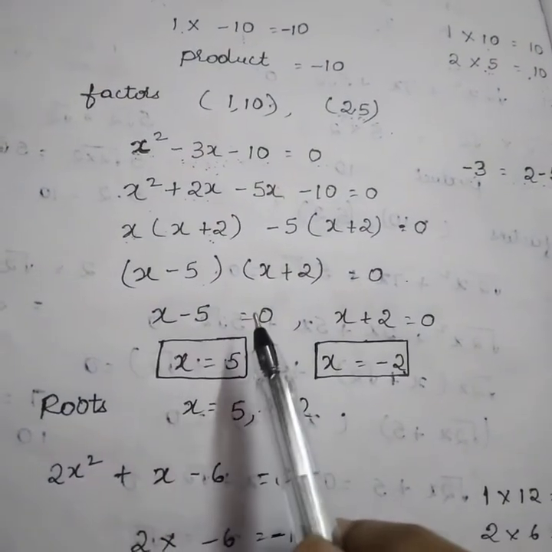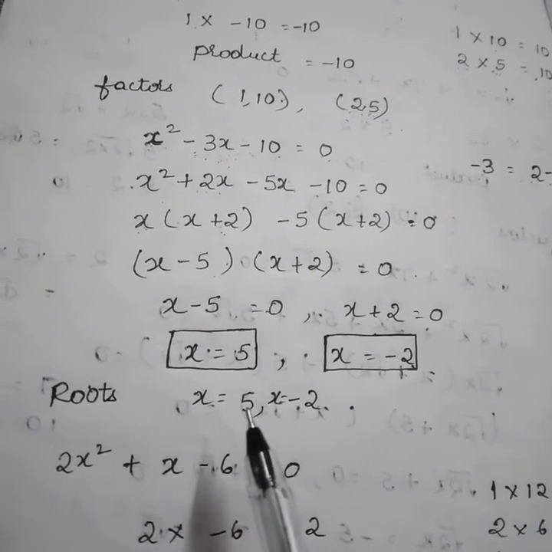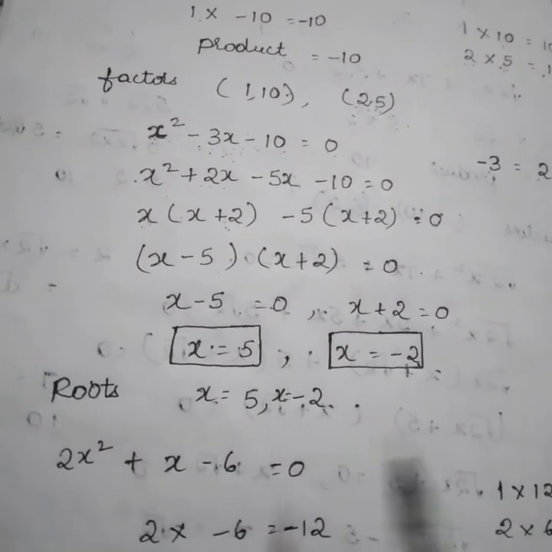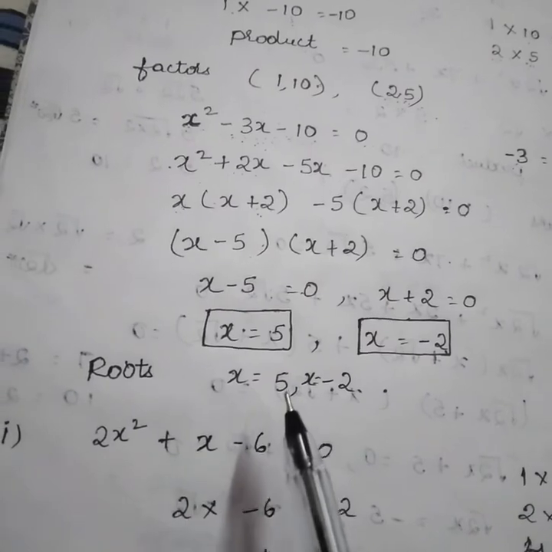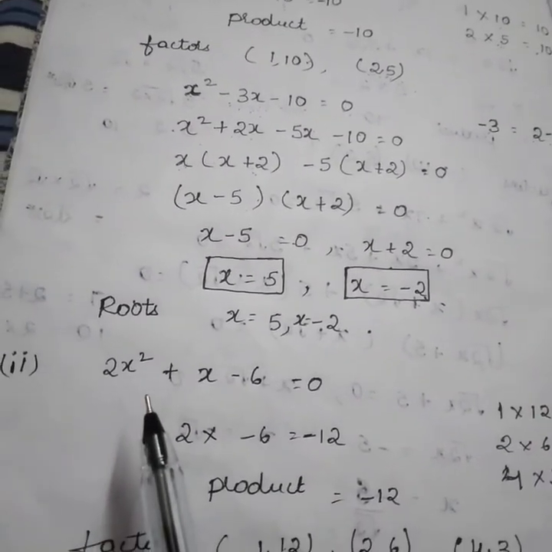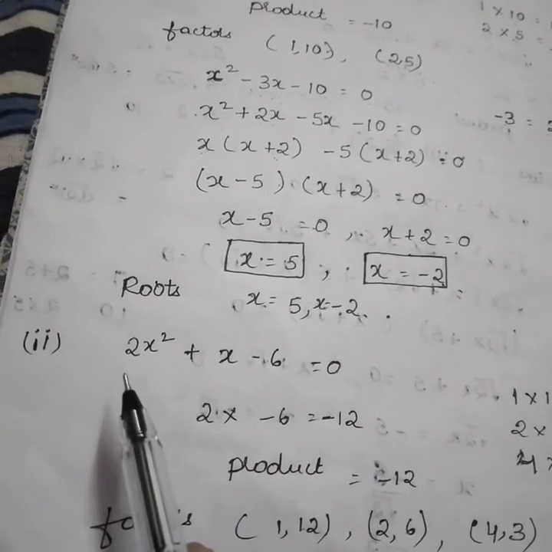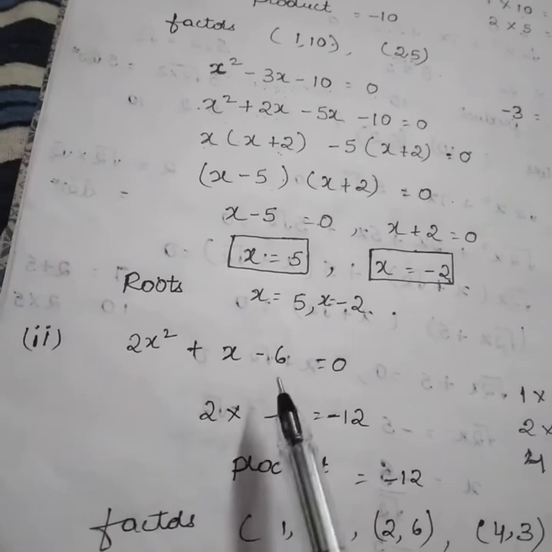x minus 5 is equals to 0. x plus 2 is equals to 0. x is equals to 5. x is equals to minus 2. Here roots are 5 comma minus 2. Question number 2. 2x square plus x minus 6 is equals to 0. Multiply coefficient of x square with last term.